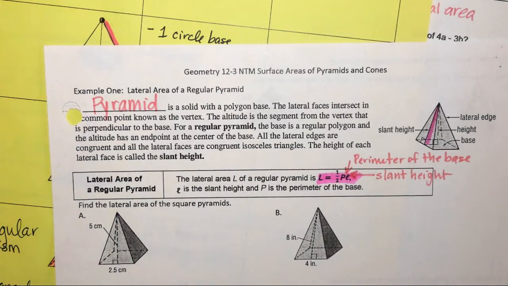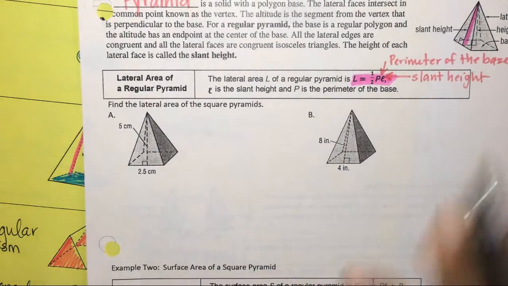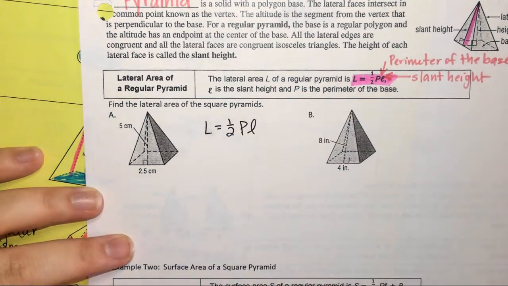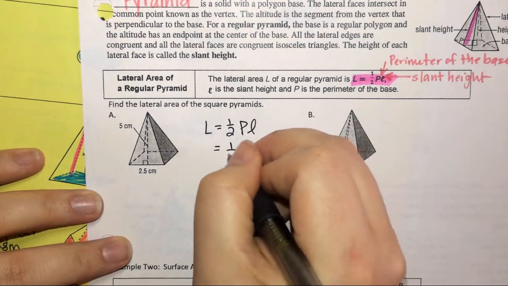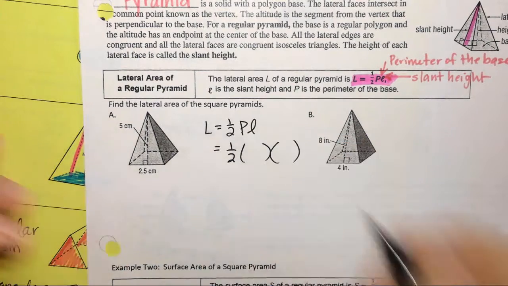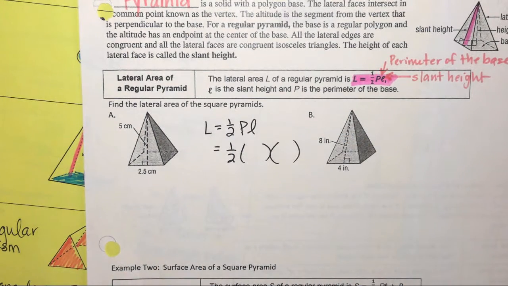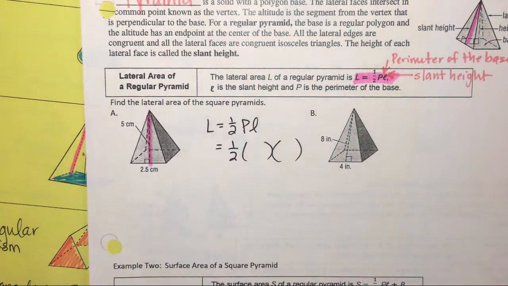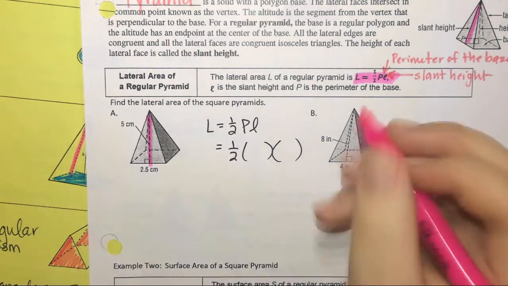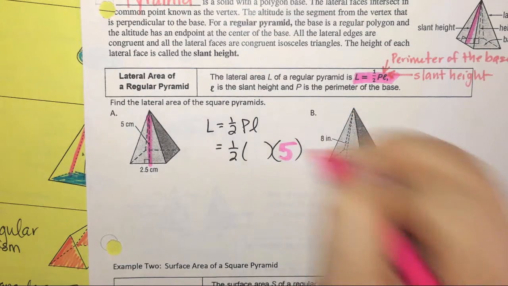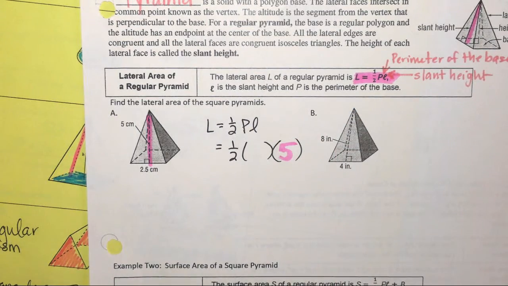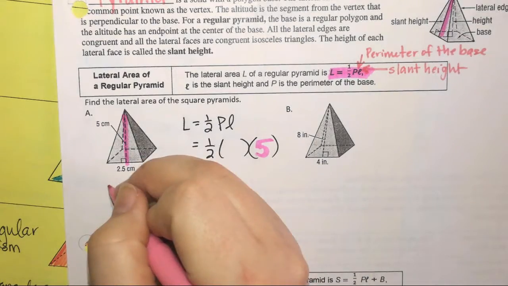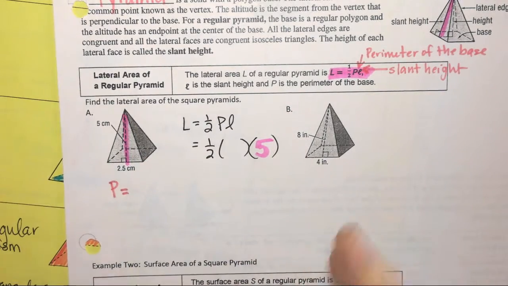Okay, so our first one says L equals 1/2 P and then the slanted height. What number should I plug in for that slanted height? 5. It is 5. So I plug in my 5. Okay, and then I need to know the perimeter of my base.